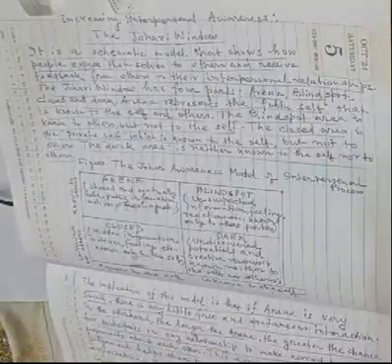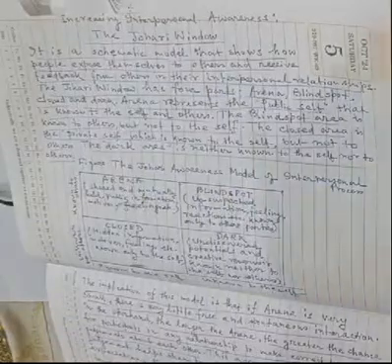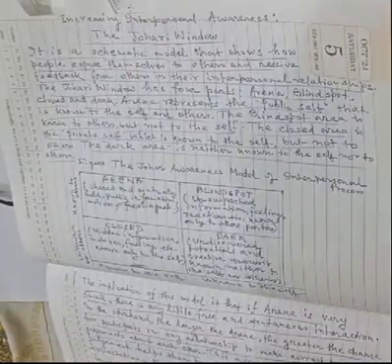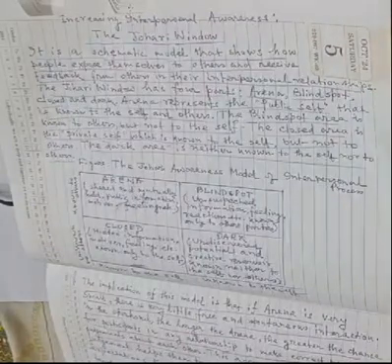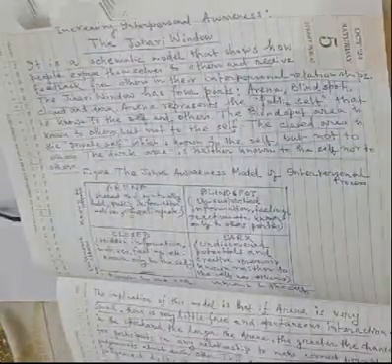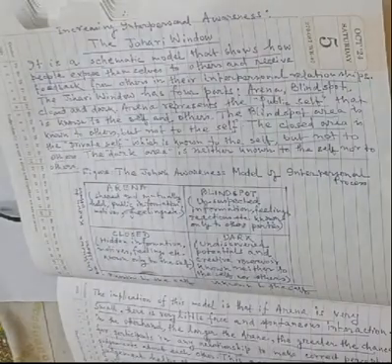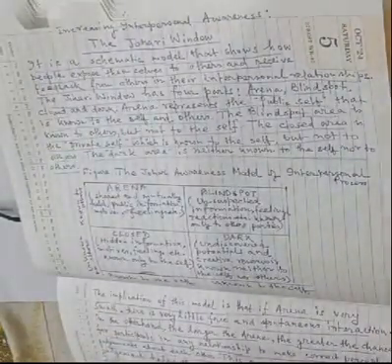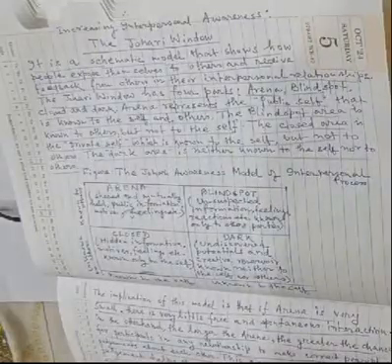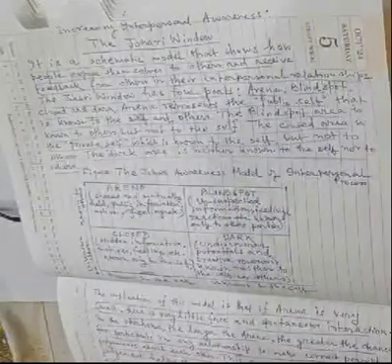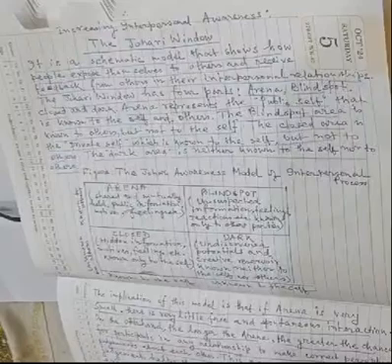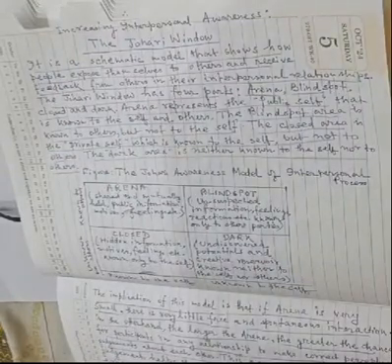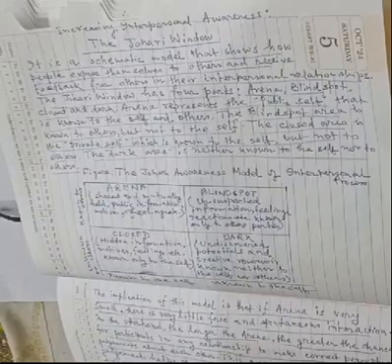Here I am discussing the Johari Window. It is a schematic model that shows how people expose themselves to others and receive feedback from others in their interpersonal relationships. The Johari window has 4 parts: arena, blind spot, closed, and dark.